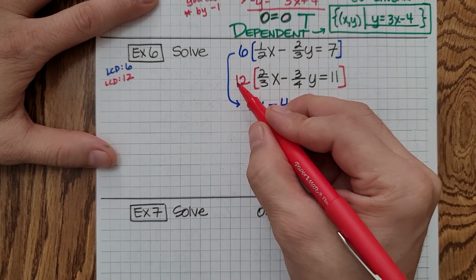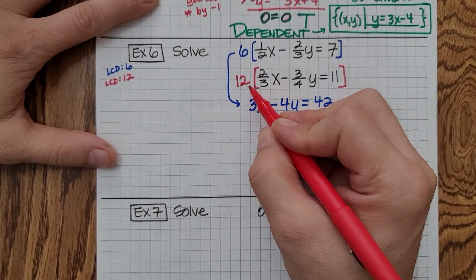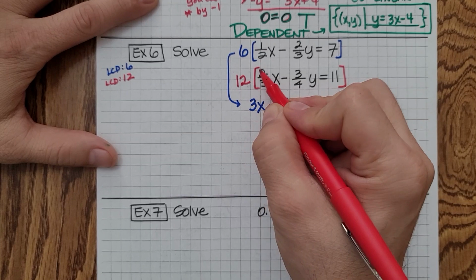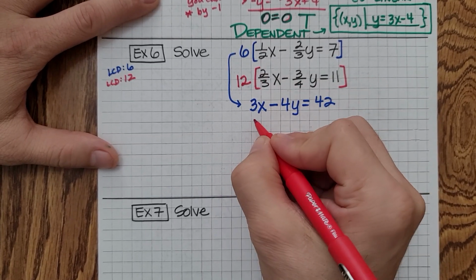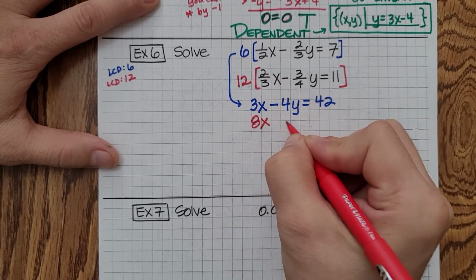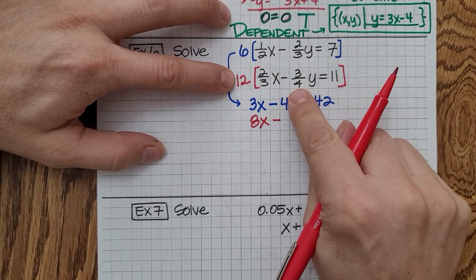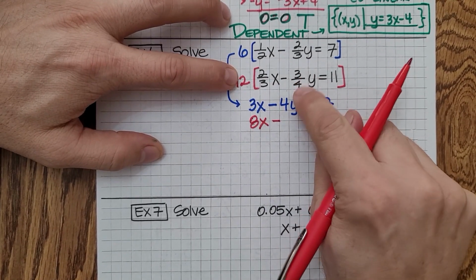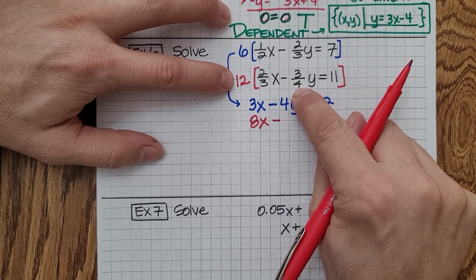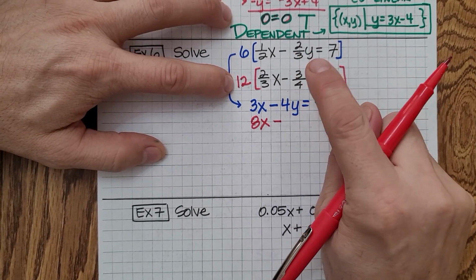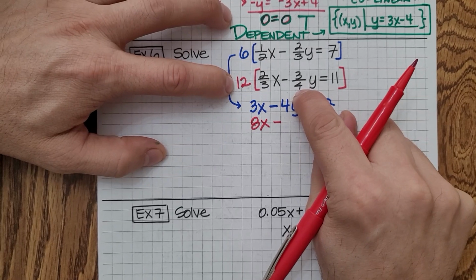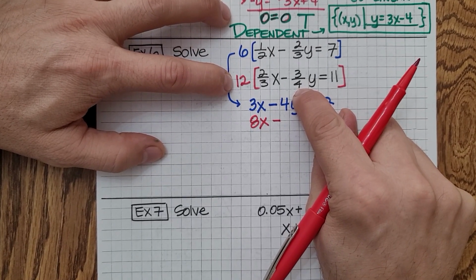If I multiply this second equation by 12, I could say 12 times 2 is 24, divided by 3 is 8, as in 8x. Or instead of saying 12 times 3 and then divided by 4, you can actually work that in reverse. You could say 12 divided by 4. That's what I call simplify before you multiply, and that's the way I do all my work.